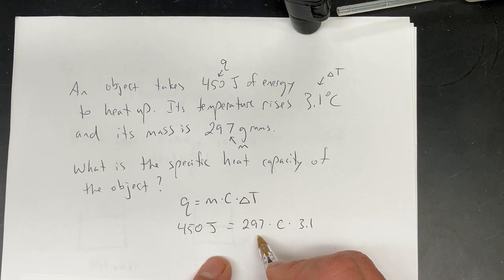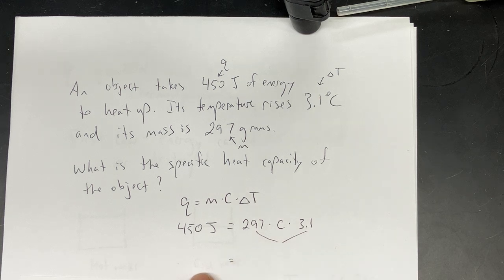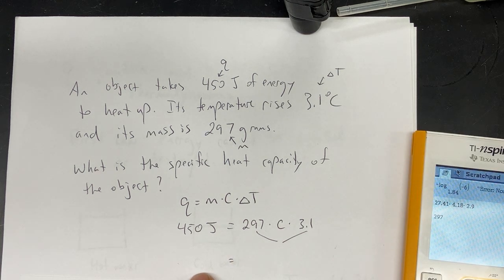My 450 joules is equal to 297 times C times delta T, which is 3.1. Okay, I want to solve for C. So to do this, I have to multiply these things out first. So 297 times 3.1.